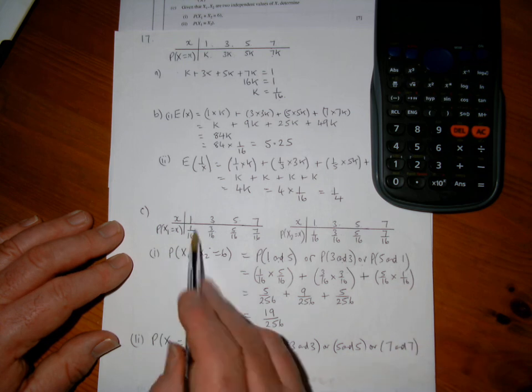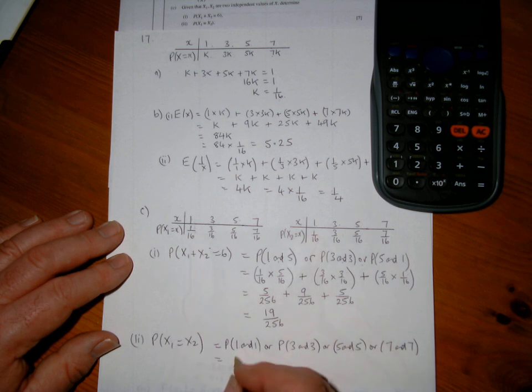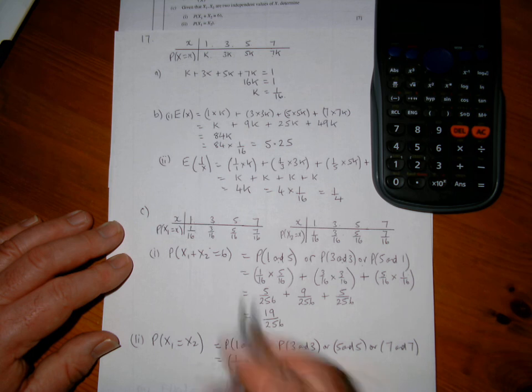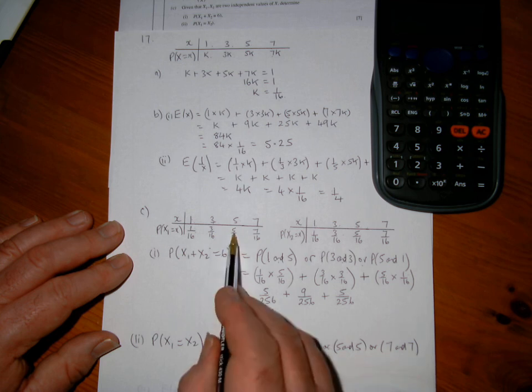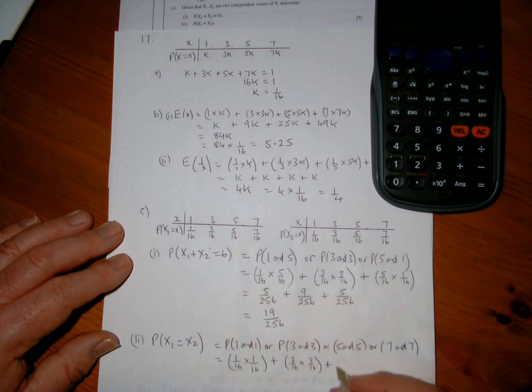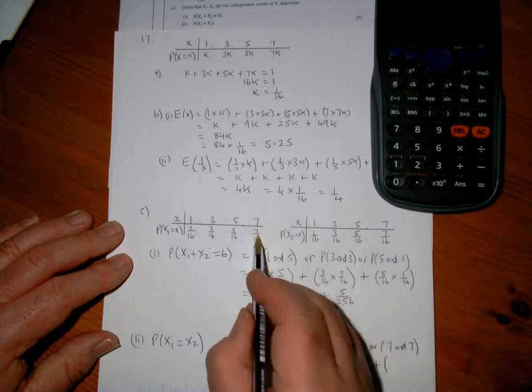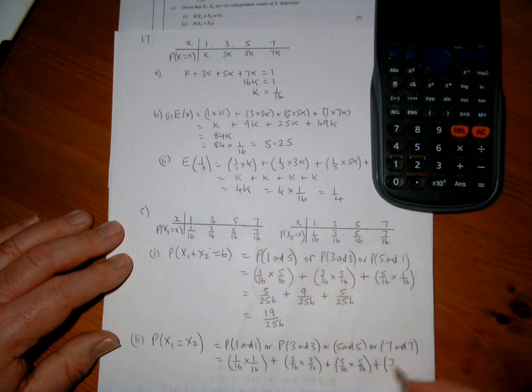So 1/16 times 1/16, or add, for a 3 and a 3, that's 3/16 times 3/16, add again 5/16 times 5/16, and add 7/16 times 7/16.